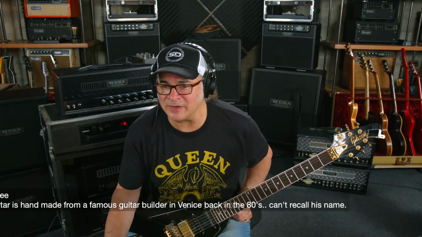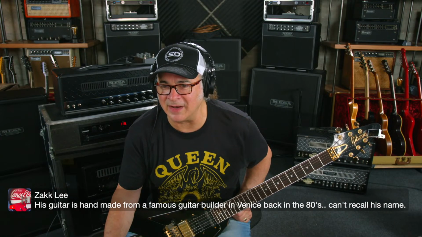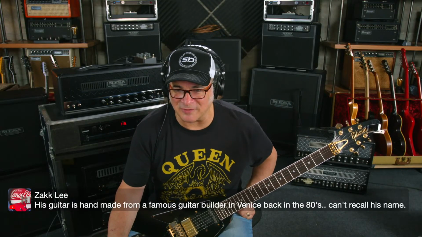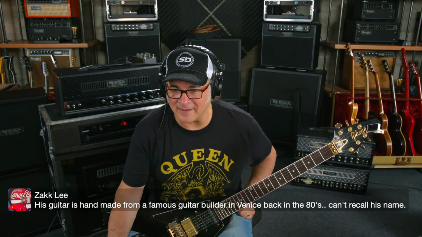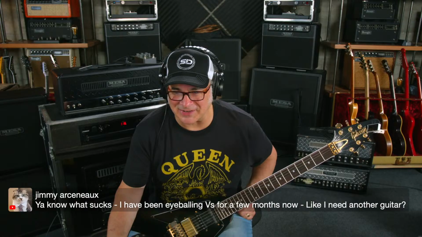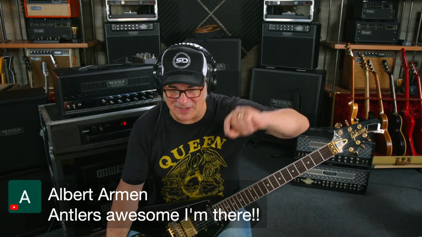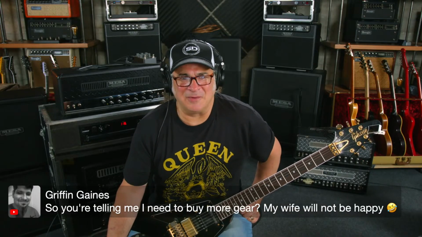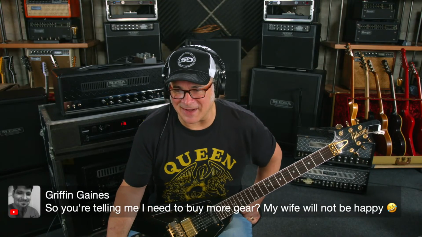There we go. His guitar is handmade from a famous builder in Venice back in the 80s. Can't recall his name. I thought it had the Charvel logo on it. We're talking about the guy that used to roller skate around Venice Beach playing said Charvel. Everybody needs another guitarist. Antlers, awesome. I look forward to seeing you, my dear friend. Absolutely more gear. Like what? Is your wife new to this? Come on. Eric, great to see you, my friend. I've missed you. Always a pleasure.